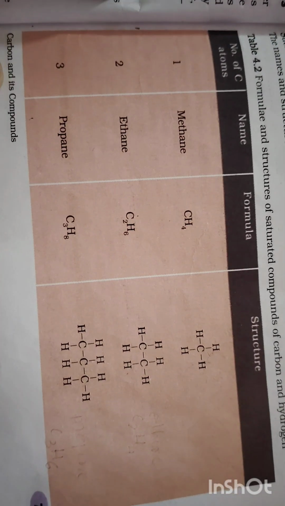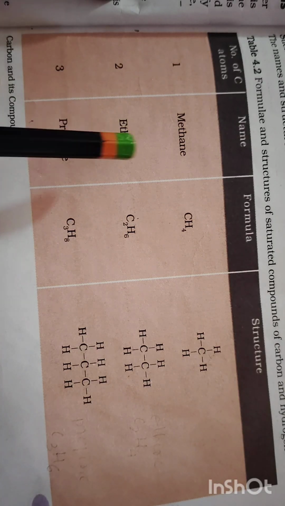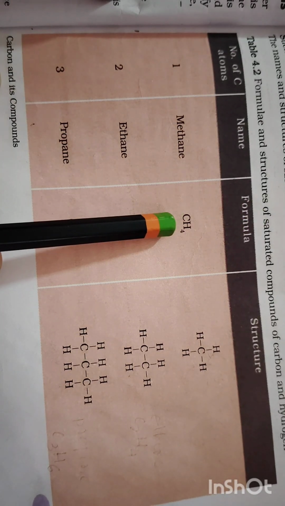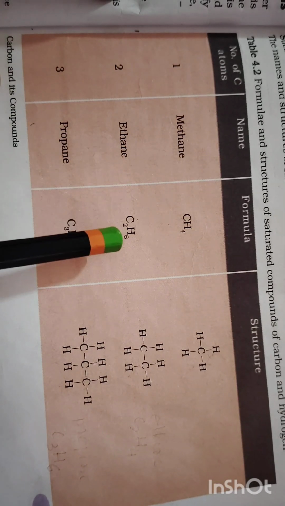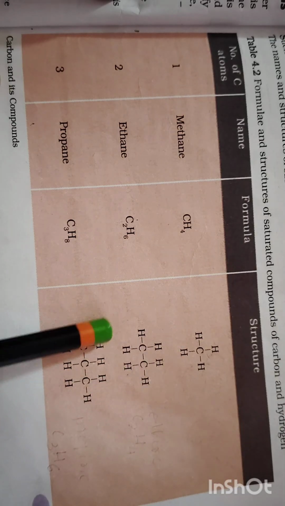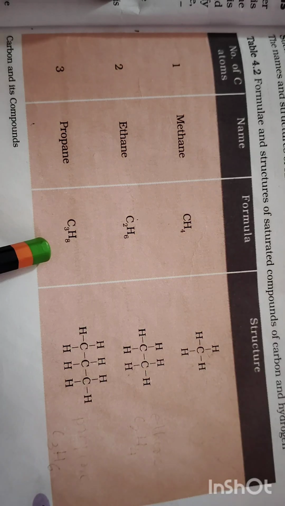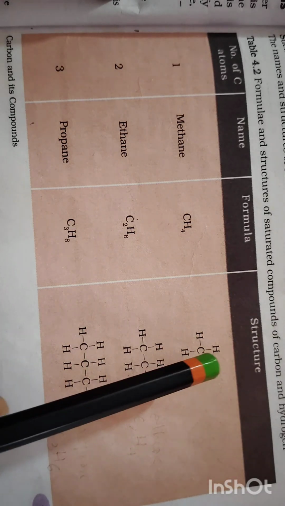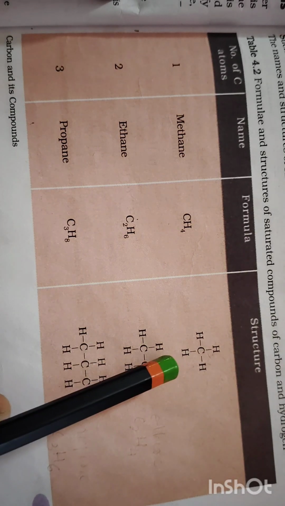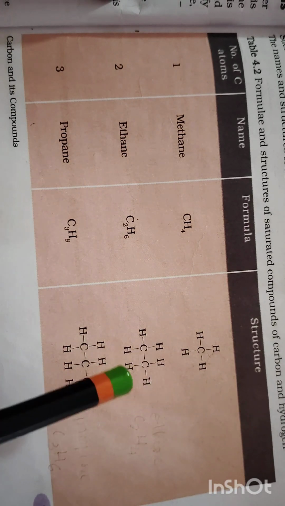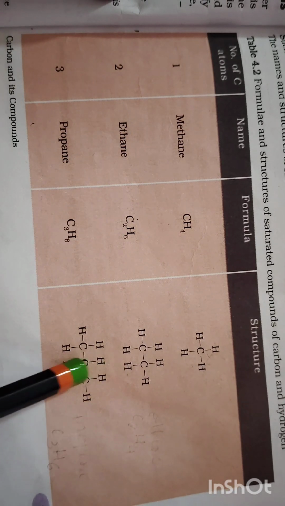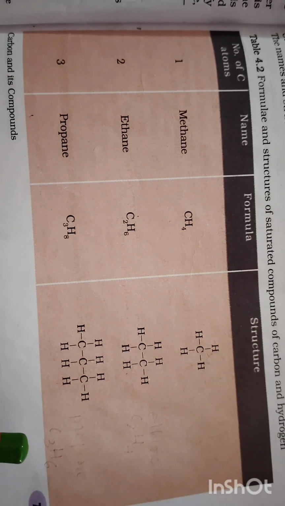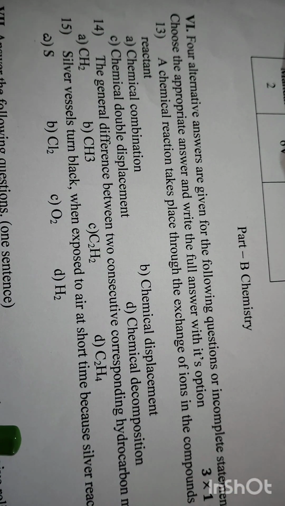I hope you have studied methane, ethane, propane, butane, pentane, hexane in your regular classes. Here methane, the formula is CH4. This is the structure of methane. And ethane, the formula is C2H6. The structure of ethane is here. Next propane, the formula is C3H8. Here is the structure. So you can see from methane to ethane there is a successive addition of the CH2 group. From ethane to propane, there is a successive addition of the CH2 group. Hence CH2 is the answer for this 14th question.